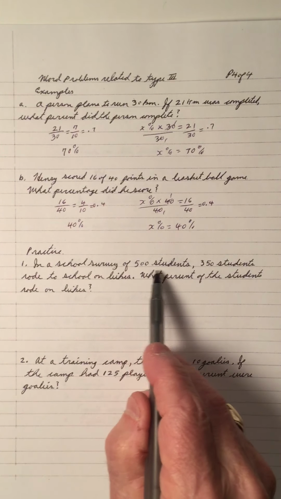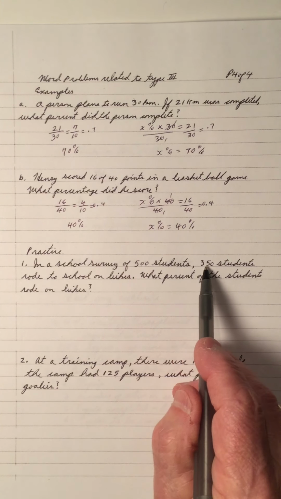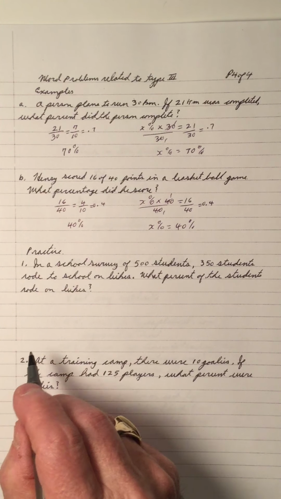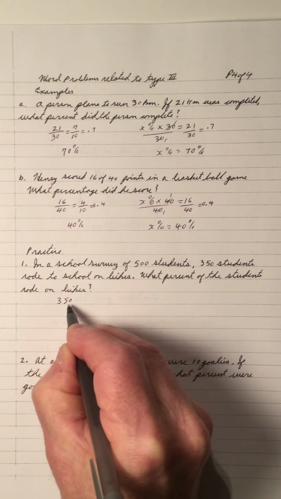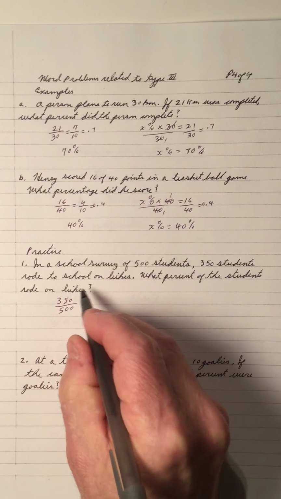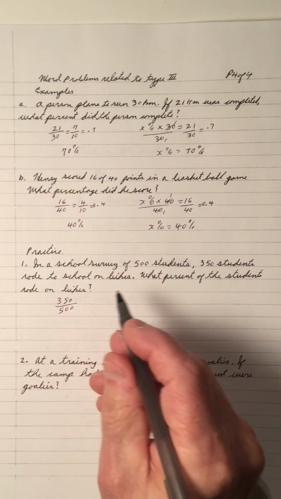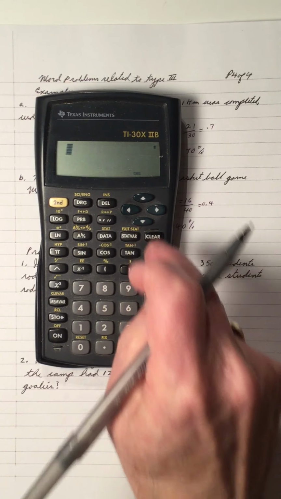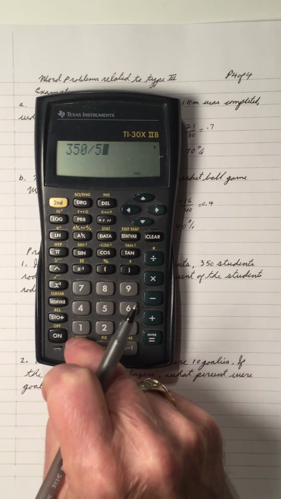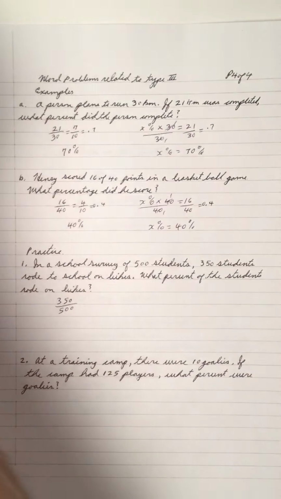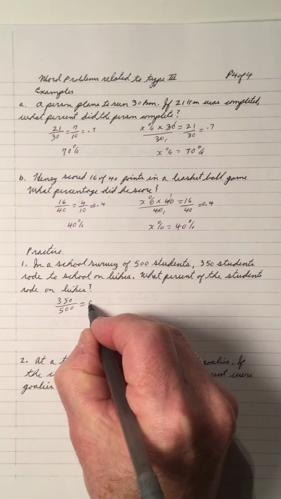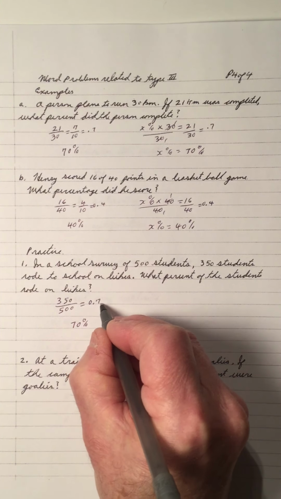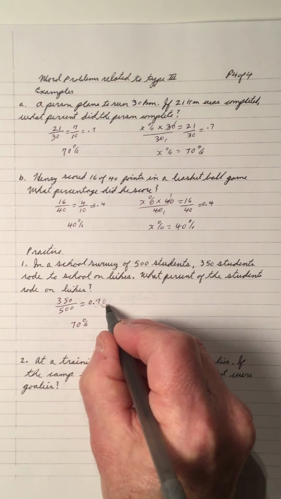In a school survey, 500 students, 350 rode to school on bikes. What percent of the students rode on bikes? Well, you have 350 of the 500. If you want to reduce it, or you can take a calculator and divide 350 by 500. And you get 0.7, which is 70%, because you move your decimal 2 places to the right.